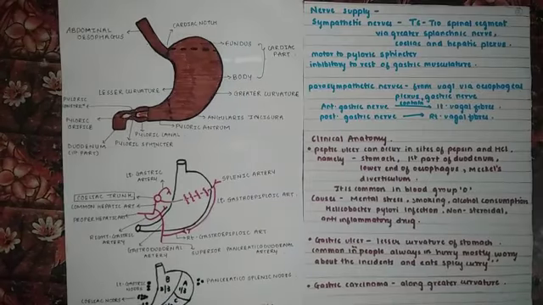Nerve supply. Sympathetic nerves come from the T6 to T7 spinal segments via the greater splanchnic nerve, celiac plexus, and hepatic plexus. These are motor to the pyloric sphincter but inhibitory to the rest of the gastric musculature. Parasympathetic nerves are supplied from the vagi via the esophageal plexus and gastric nerves. The anterior gastric nerve contains left vagal fibers and the posterior gastric nerve contains right vagal fibers.